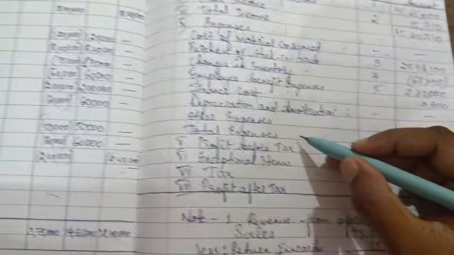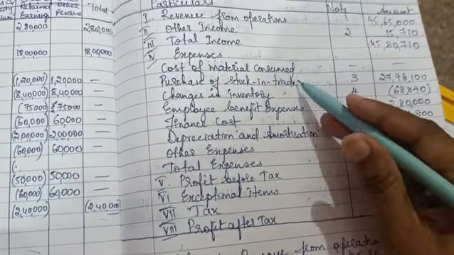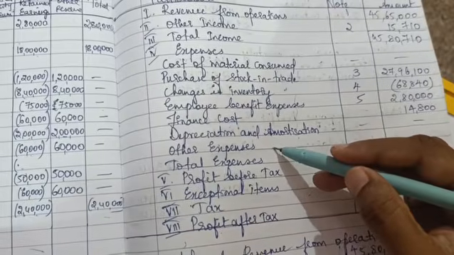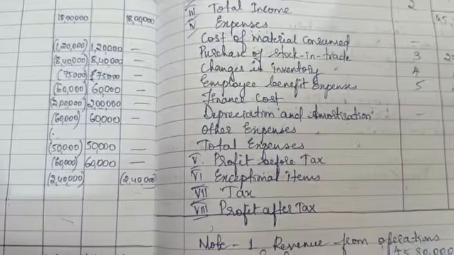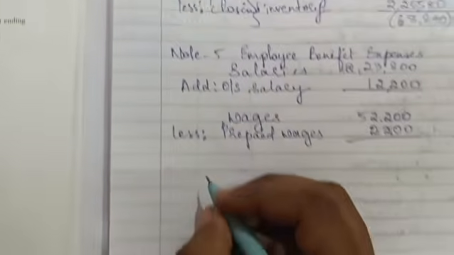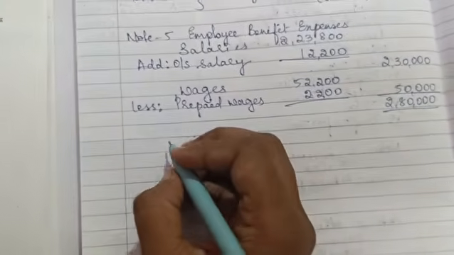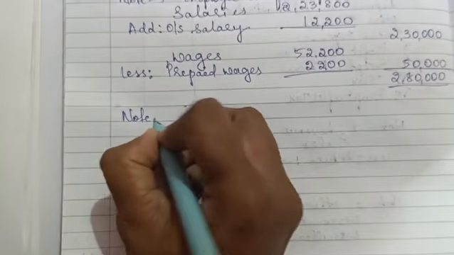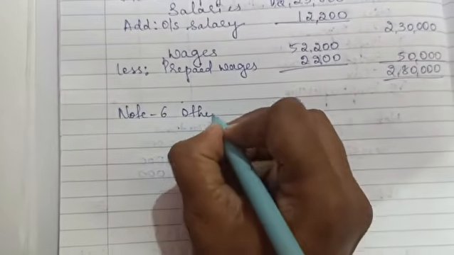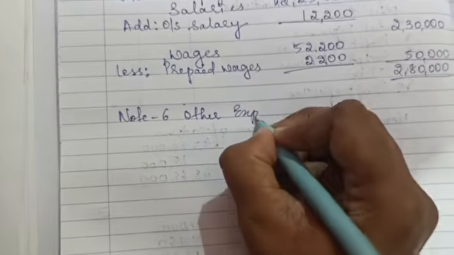Then we have other expenses. Under expenses, we have seen so many items in which the last item is our other expenses. So let's see what and all is there in our other expenses. We'll make a note for it so that it will be very easy for us to solve. So let's do note number 6, that is other expenses.